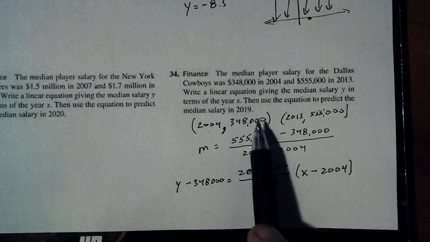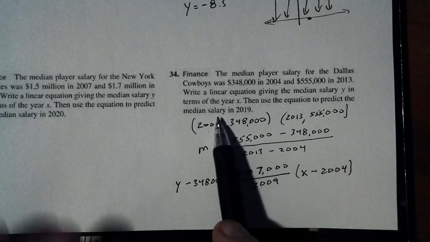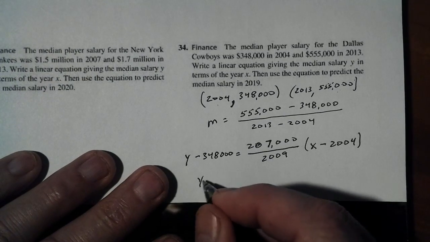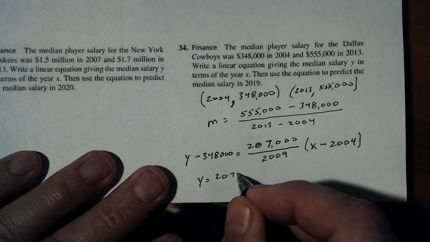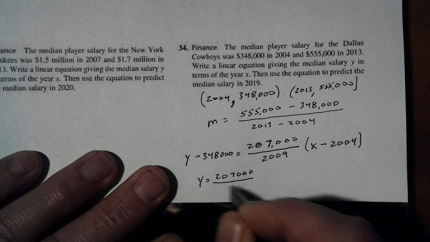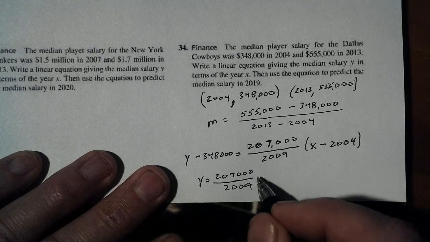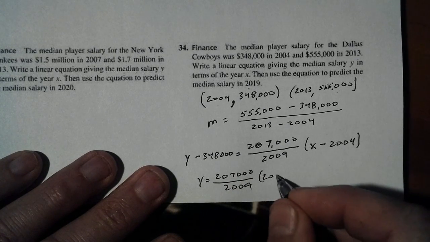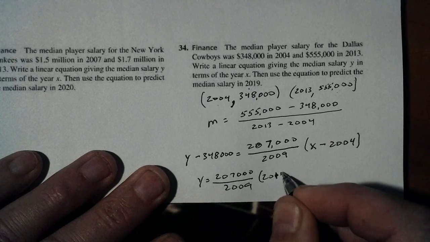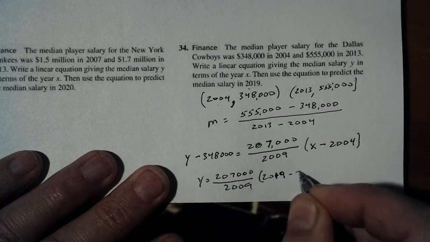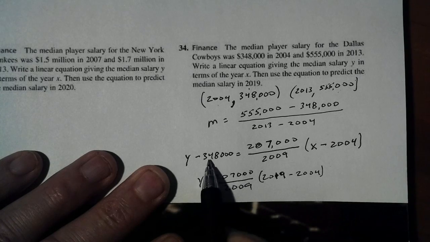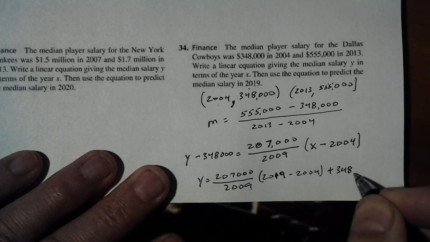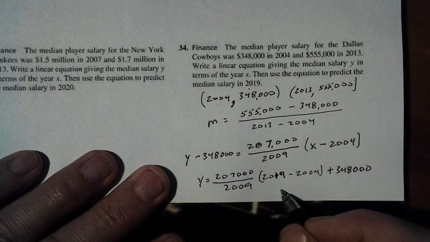2004. It says then use the equation to predict the salary in 2019. So that's going to become y equals 207,000 on 2009 times, I want the year to be 2019 minus 2004, and I'm just going to add the 348,000 to the other side.